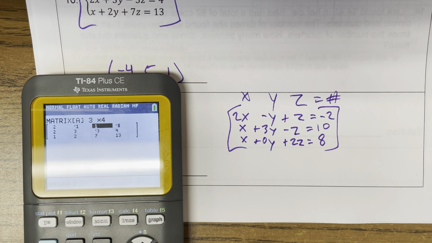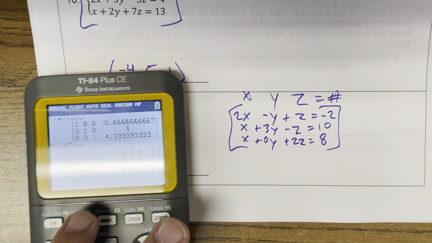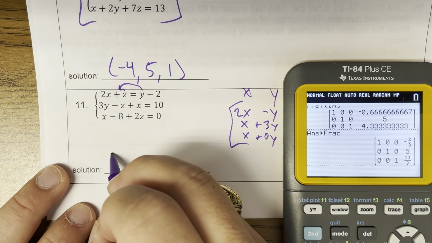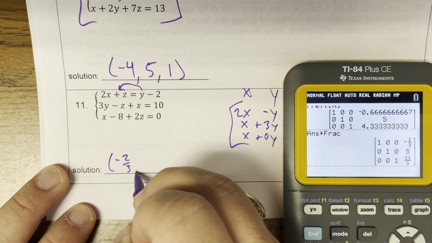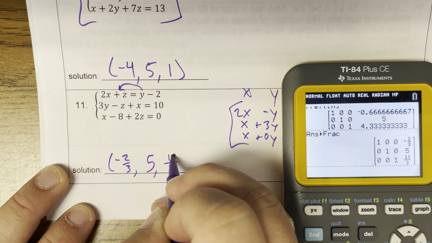So 2, -1, 1, -2, 1, 3, -1, 10, 1, 0, 2, 8. And there's my answers. I'll press math, enter to get my fractions. And so my answers are -2/3, 5, and 13/3.